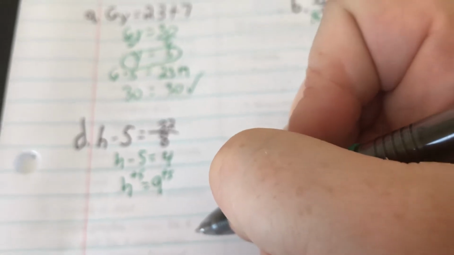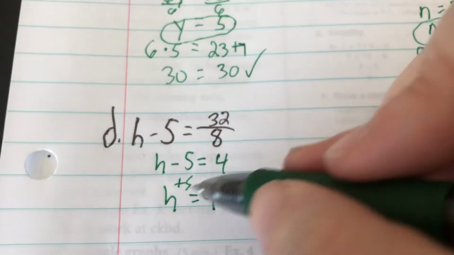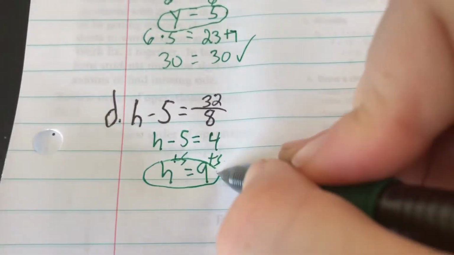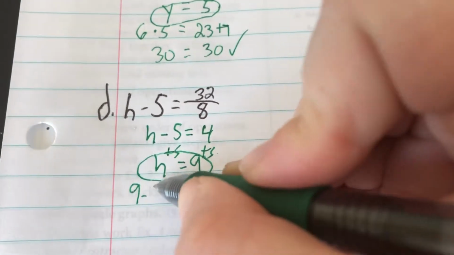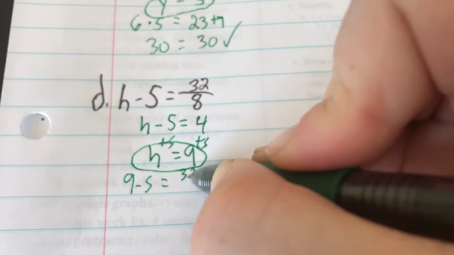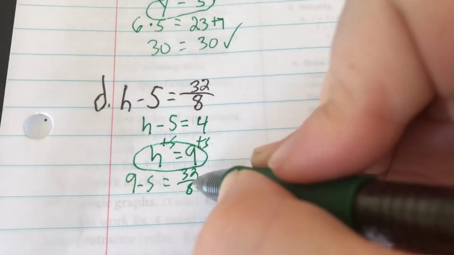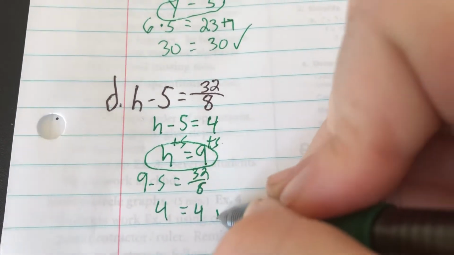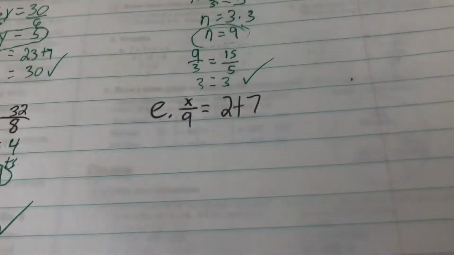To see if that works, I would plug it in. Let me circle that so we don't lose it. 9 minus 5 equals 32 over 8. 32 over 8 is 4. 9 minus 5 is 4. 4 equals 4. That is correct.